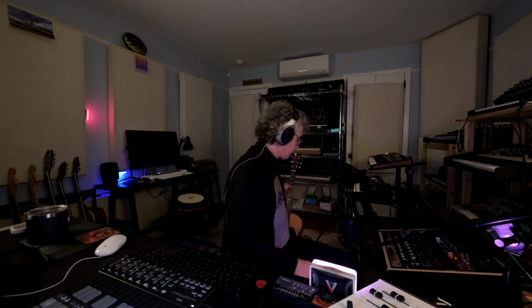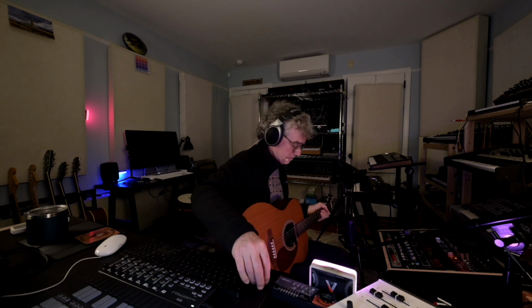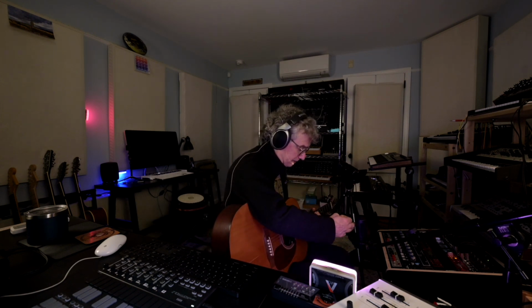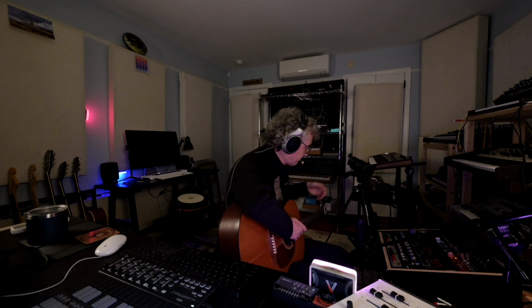I'm just positioning it so that it's facing towards me and it's at a good angle. And I'm going to position myself. Now, obviously, I know my guitar really well, so I know that this is a good position, except that this is in the way, so I've got to move this out of my way.